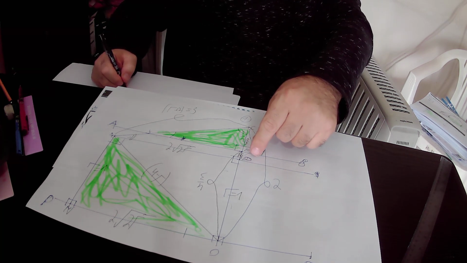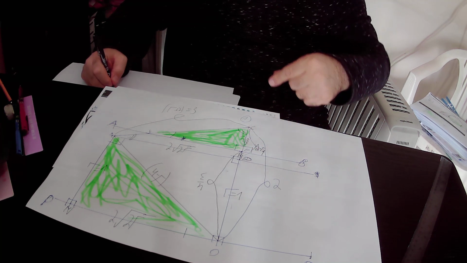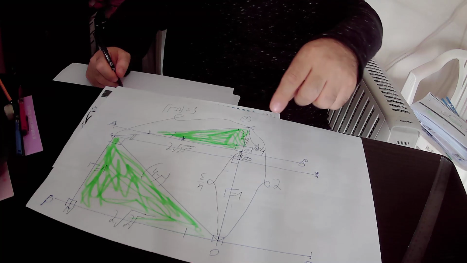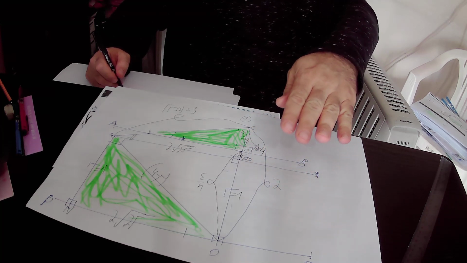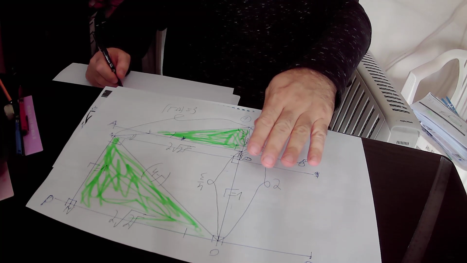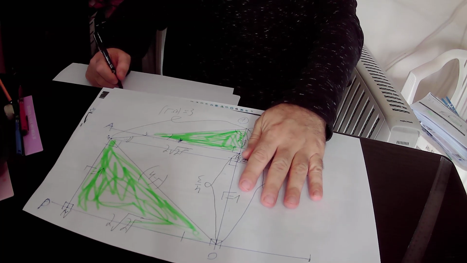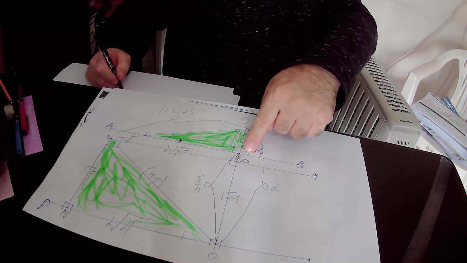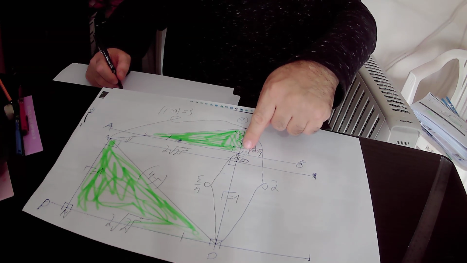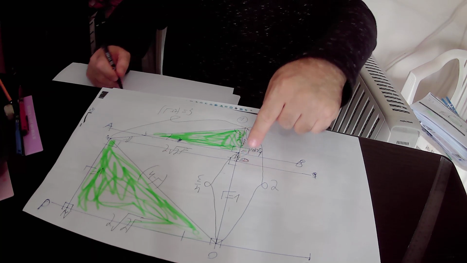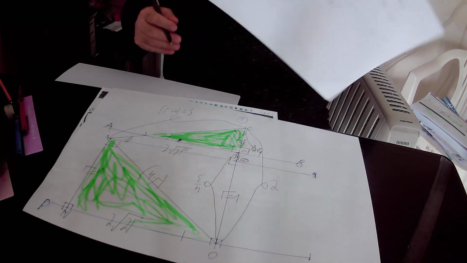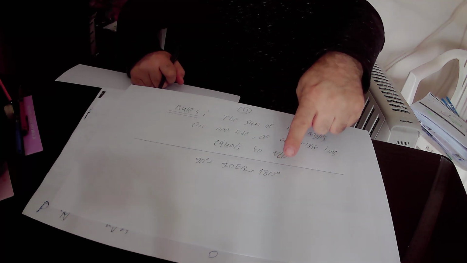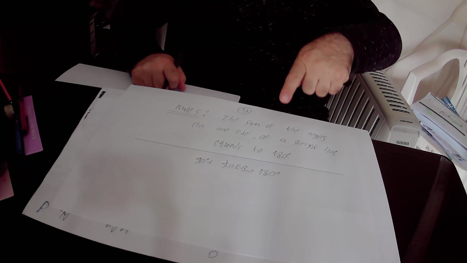In total, the sum of those two angles must be equal to 180 degrees, according to rule number 5, that says that the sum of the angles on one side of the straight line equals 180 degrees. So this angle is 90 degrees and this angle is angle OEB. So 90 degrees plus the size of angle OEB must be equal to 180 degrees according to rule number 5.